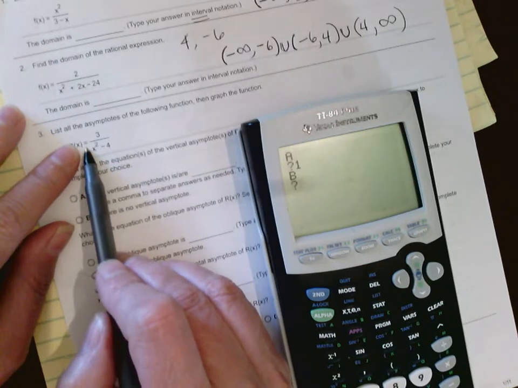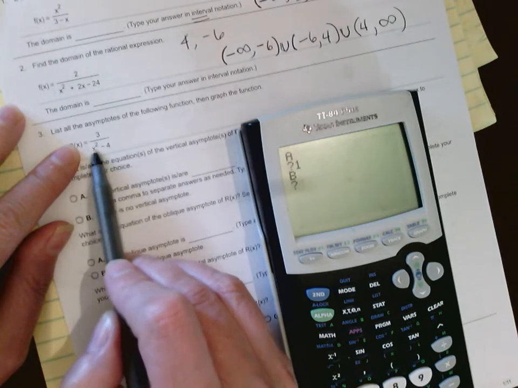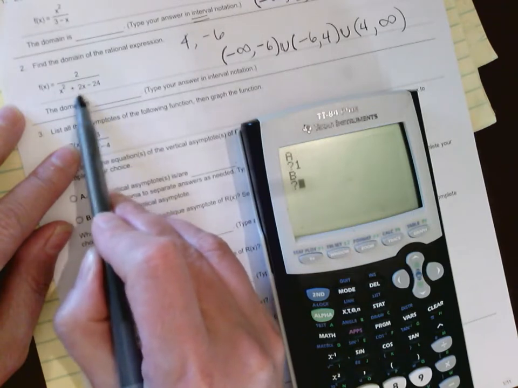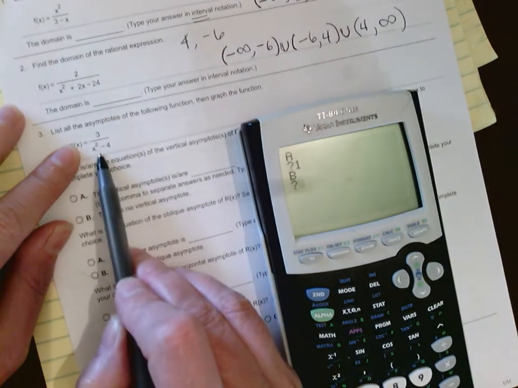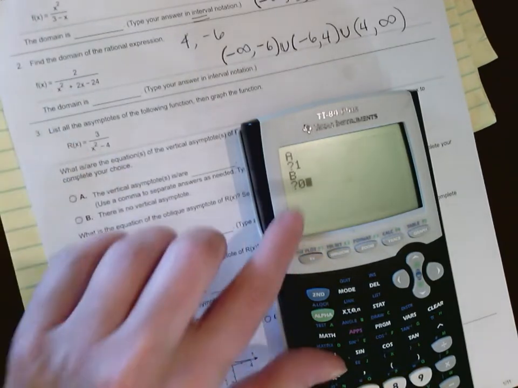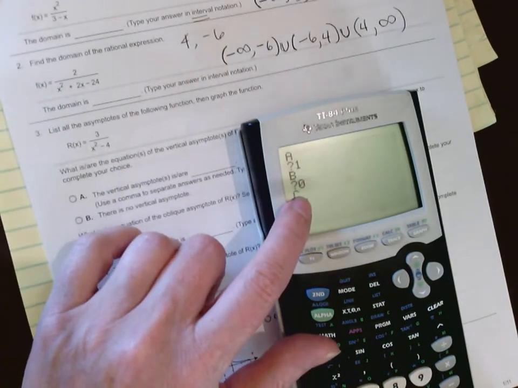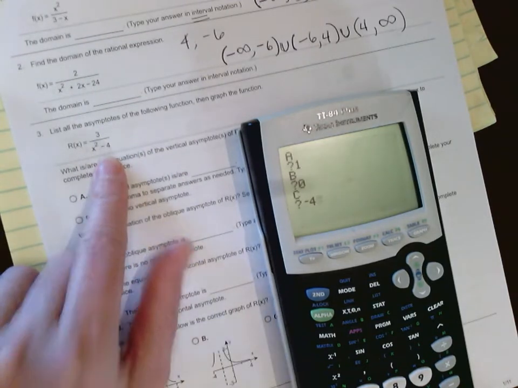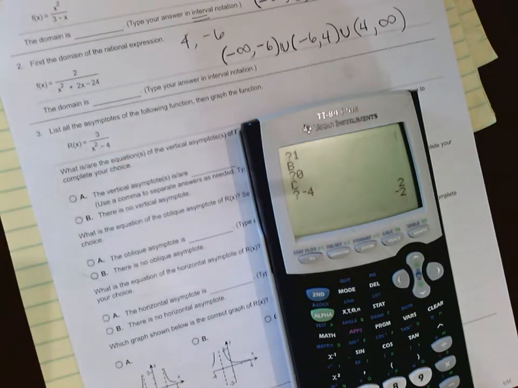A was the number in front of x squared, which was 1. B is the number in front of x. The last one had an x, so its B was 2. This one doesn't have an x, so its B is 0. And C is the constant, which is negative 4. So there are the zeros of the denominator.